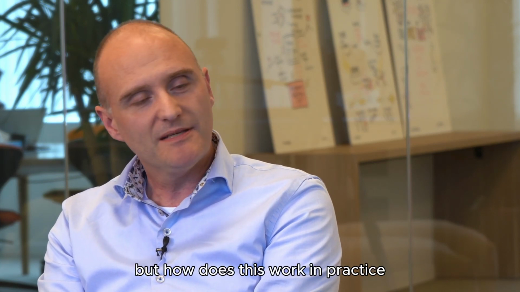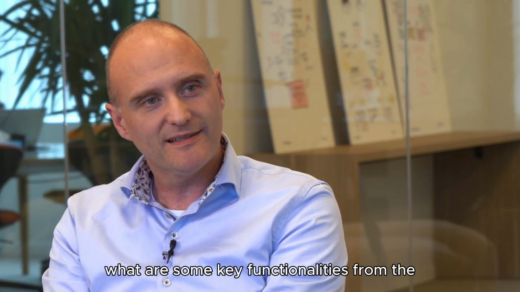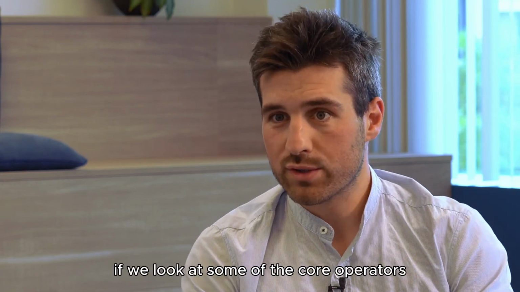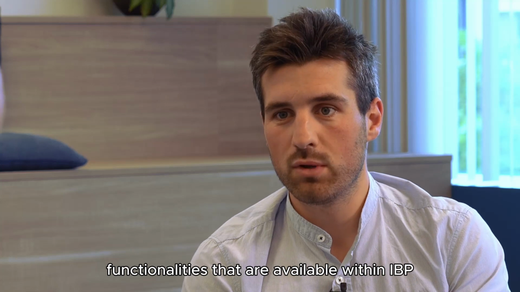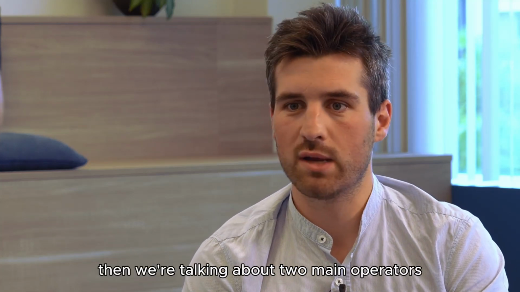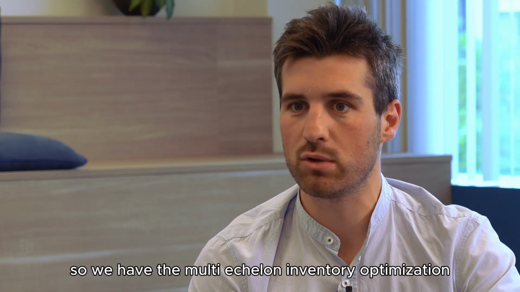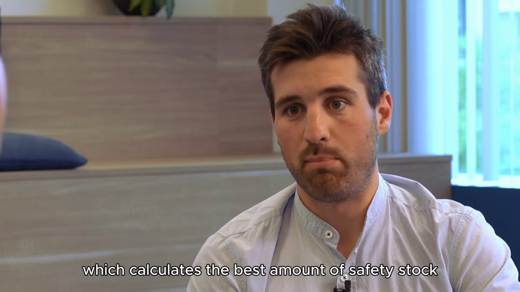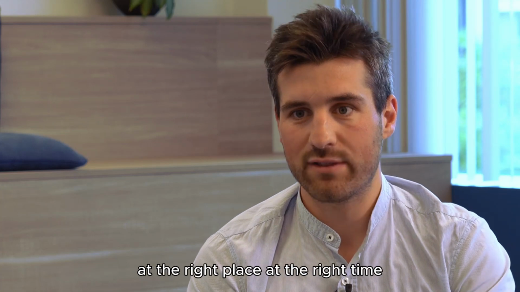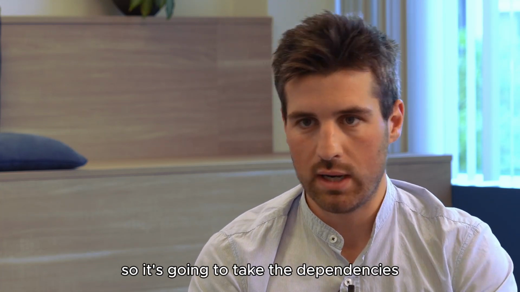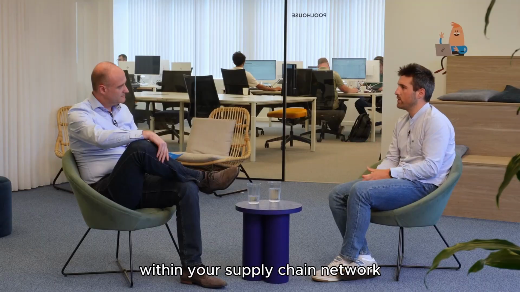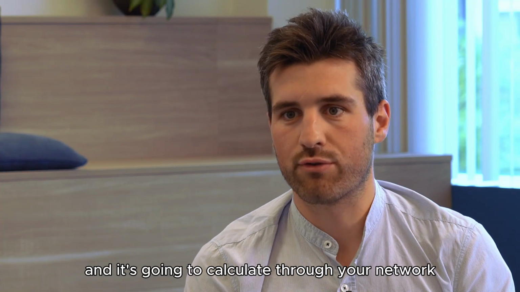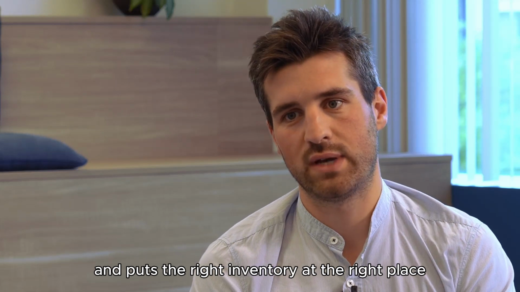But how does this work in practice? What are some key functionalities from the solution? Well, if we look at the core functionalities that are available within IBP for inventory, then we're talking about two main operators. We have the Multi-Echelon inventory optimization, which calculates the best amount of safety stock at the right place at the right time. It takes the dependencies within your supply chain network as input, and it calculates through your network and puts the right inventory at the right place at the right time.